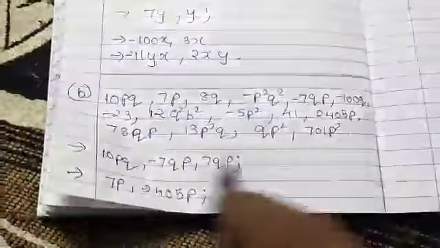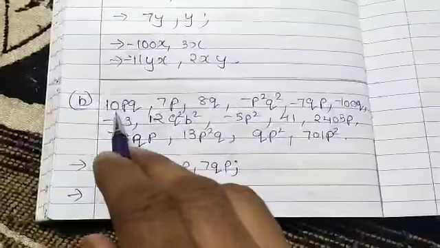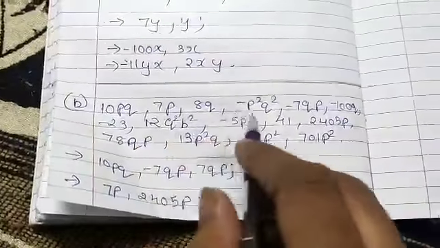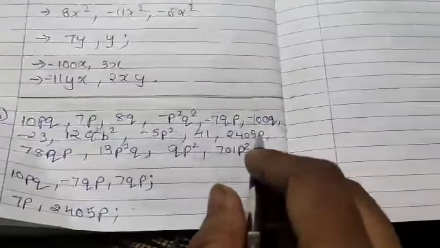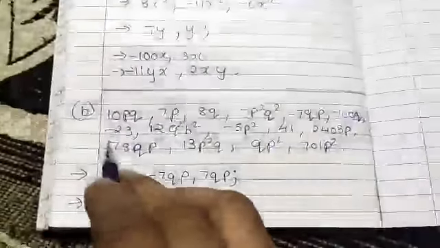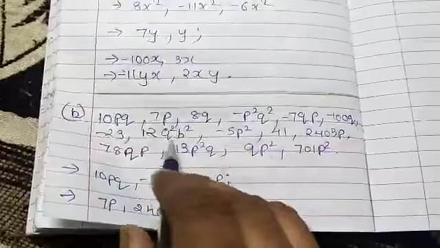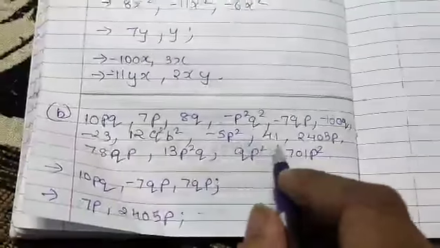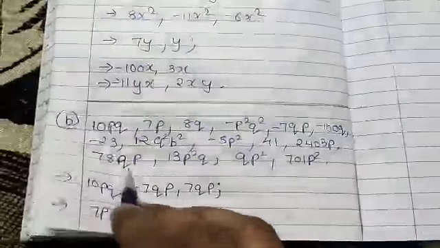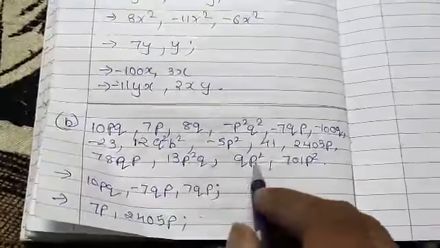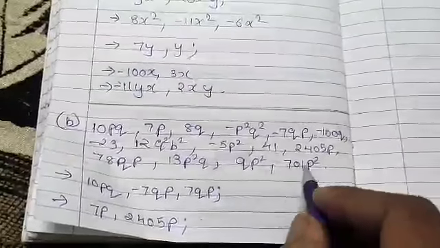Now in this last one, out of all, again you have to find all the like terms: 10pq, 7p, 8q, negative p square q square, negative 7qp, 100q, negative 23, 12 q square b square, negative 5p square, 41, 2405p, 78qp, 13 p square q, qp square, 701 p square.